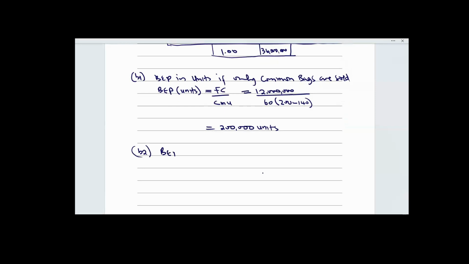Break-even points in units, if only executive bags are sold. In that case, break-even points in units would be equal to fixed cost of 12 million naira divided by contribution per unit of executive.